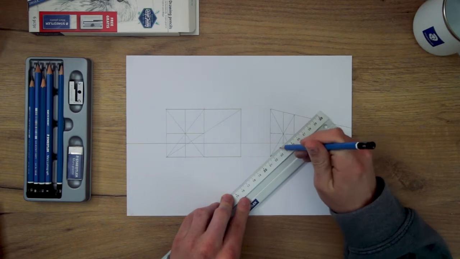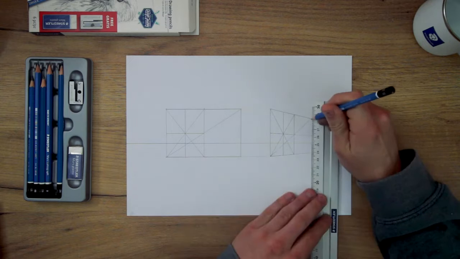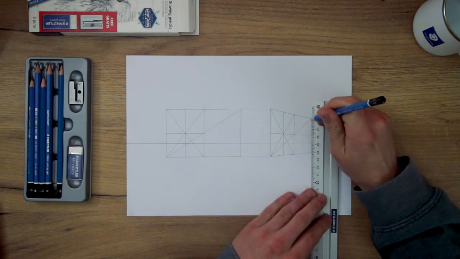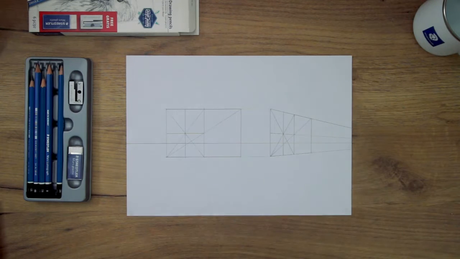So let's do the same in perspective, and this can also be done in the opposite direction. It's a technique that you will rely on a lot when drawing, and we are going to be making use of it as we move forward.